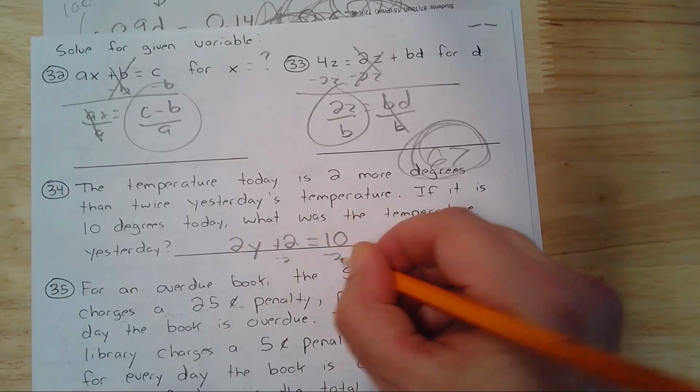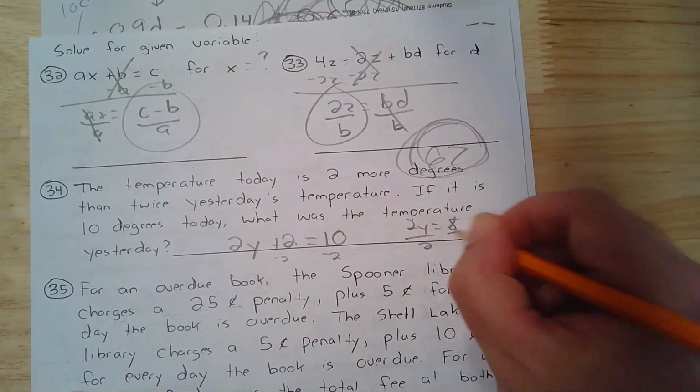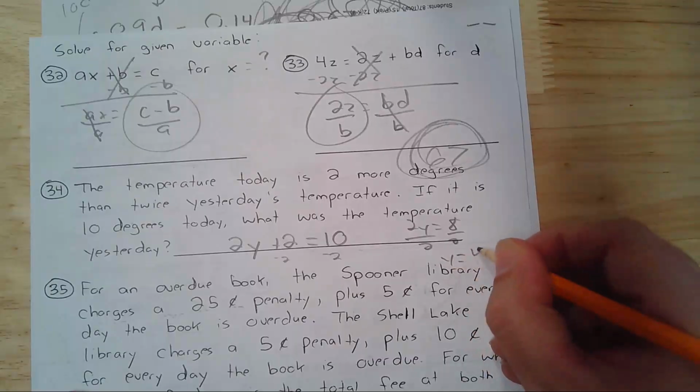Subtract 2 from both sides. 2y equals 8. Divide by 2. The temperature is 4 degrees.